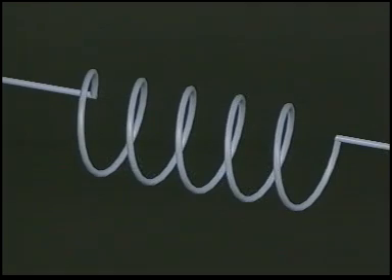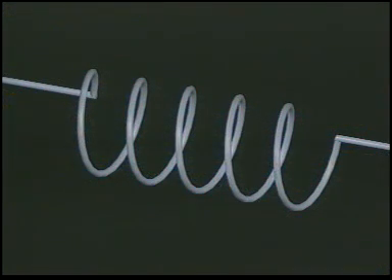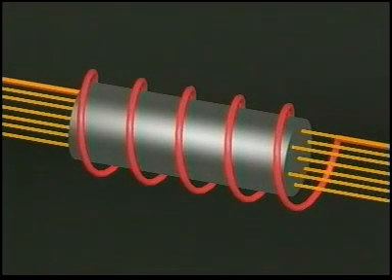If the conductor is coiled, the magnetic field inside the coil is amplified considerably. Now, the strength of the magnetic field is dependent not only on the current, but also on the number of turns in the coil. The more turns, the stronger the magnetic field. If a soft iron core is inserted into this air core coil, the electromagnetic force is amplified considerably. This is the principle on which solenoids are based.